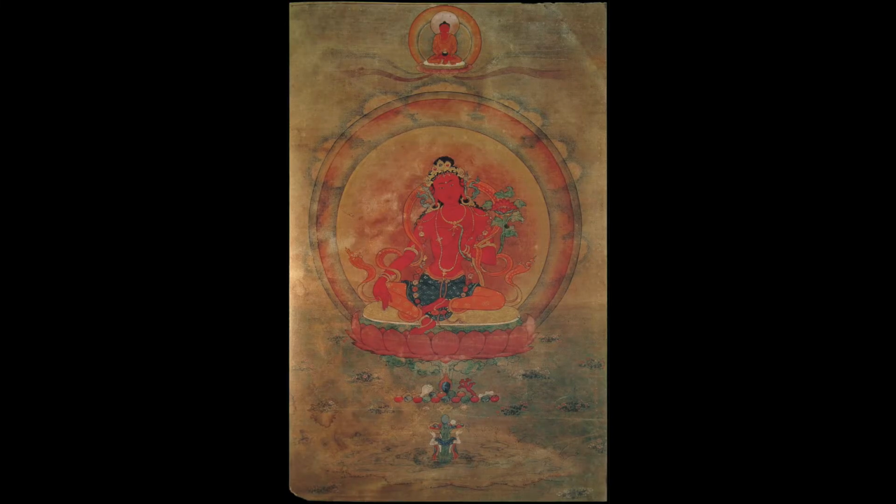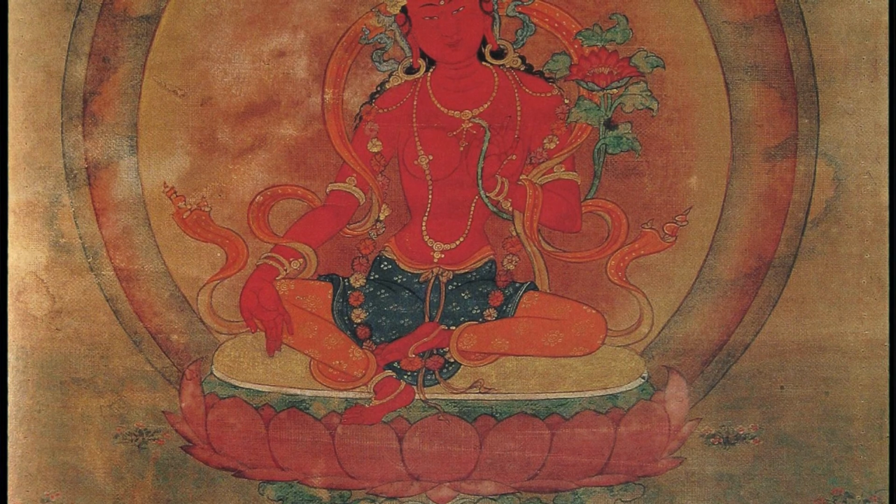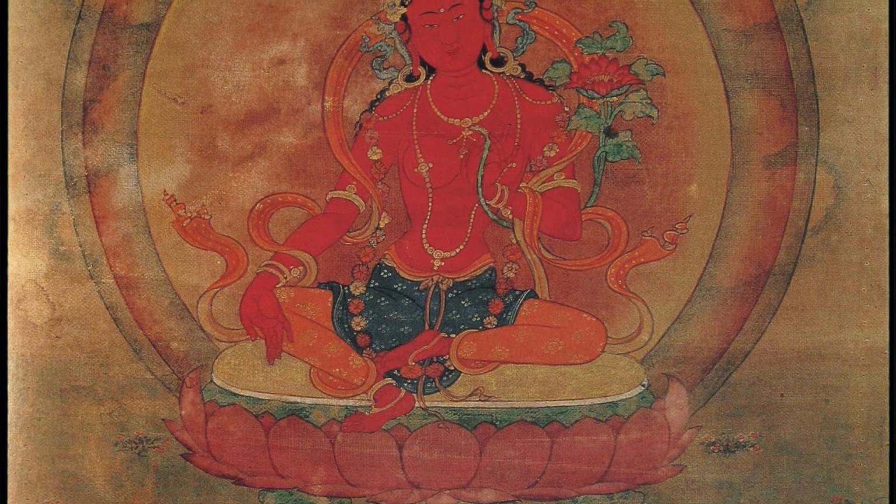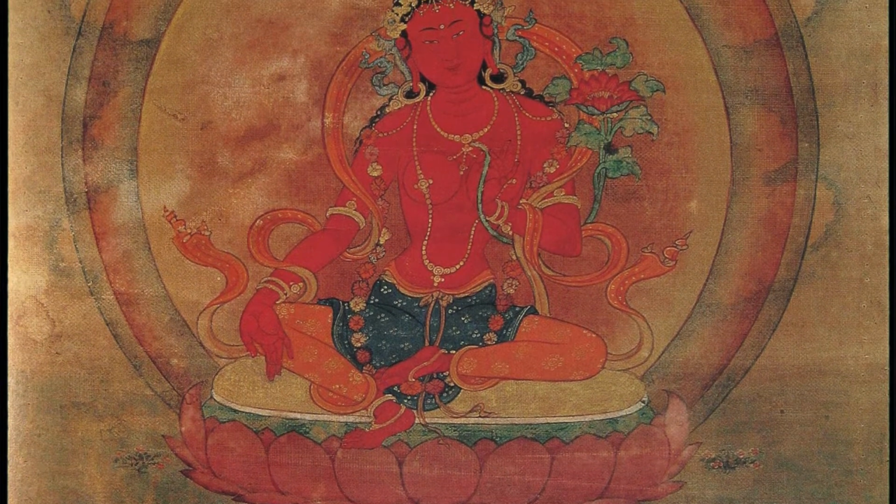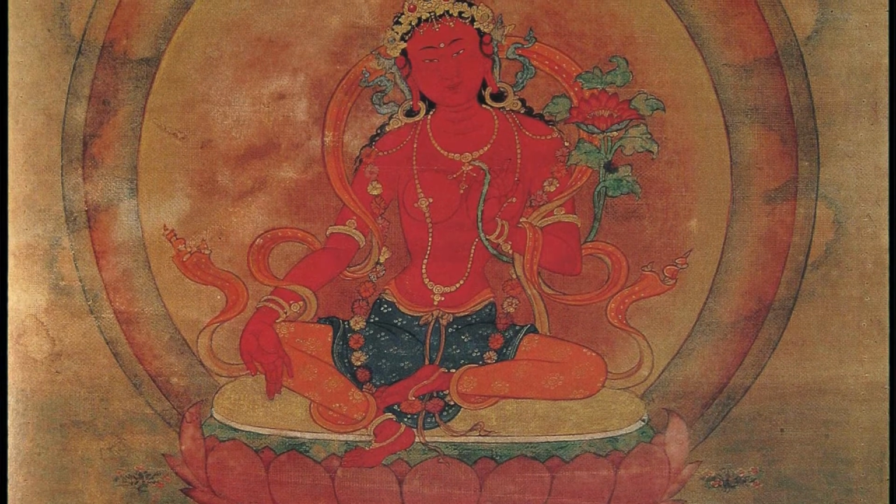So we've talked a little bit about Tara in general and the different classification systems for the study of Tara. And then we've talked a little bit more at length about white Tara and the classifications of that system. Now, we're just going to look at red Tara a little bit. Red Tara can be categorized into three different areas.